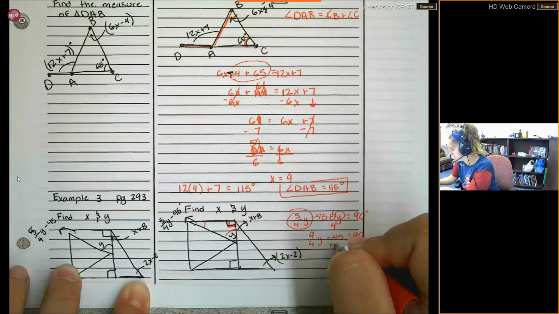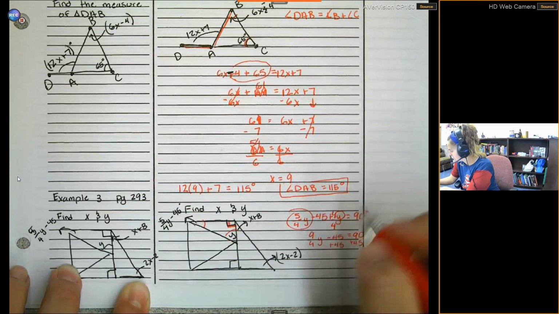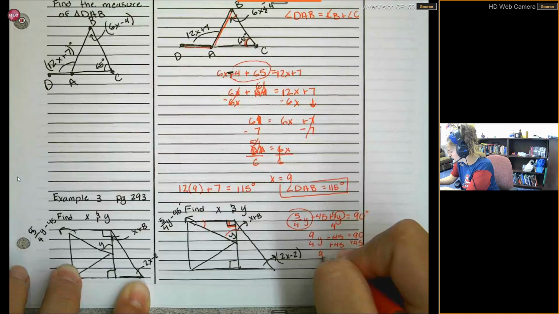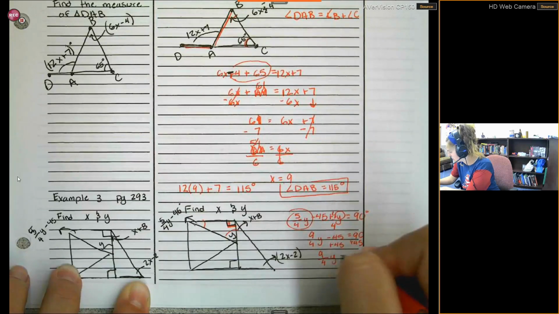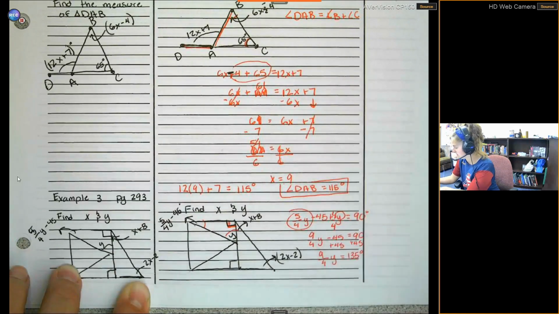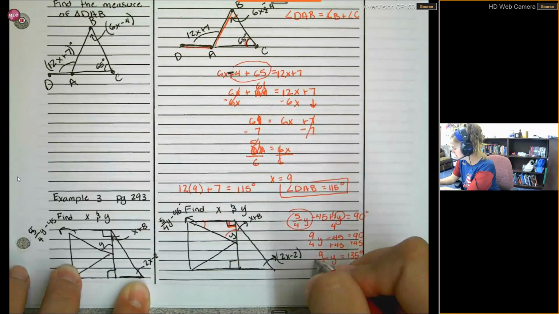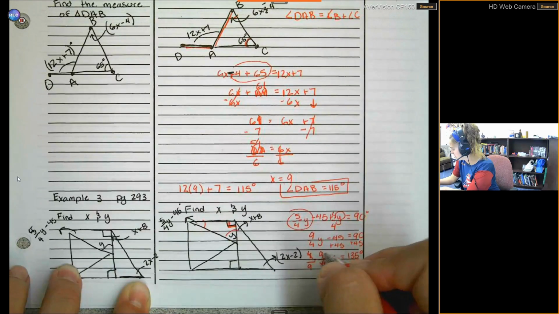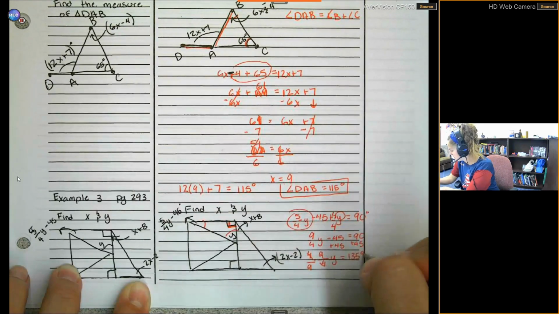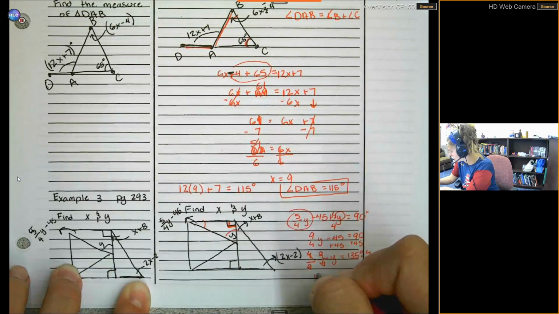Add 45. So we get 9 over 4y equals 135. And then we can multiply by the reciprocal to cancel, right? So we're going to multiply by 4 over 9.